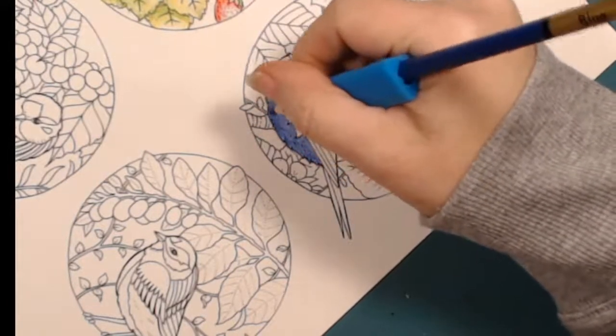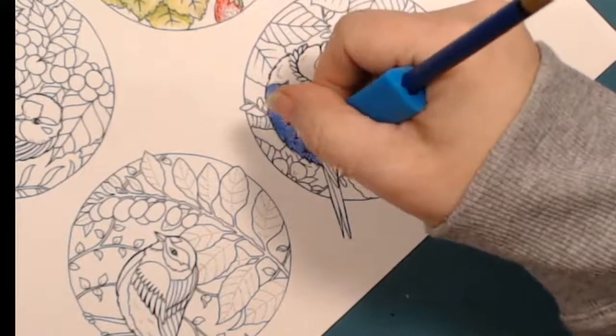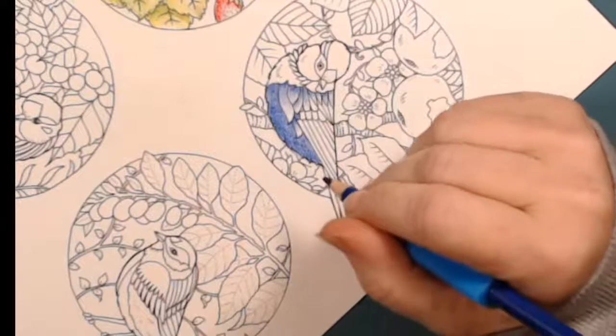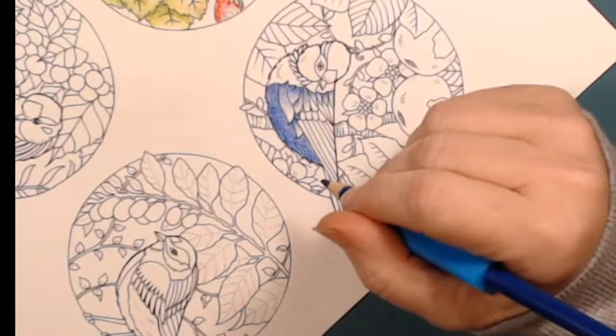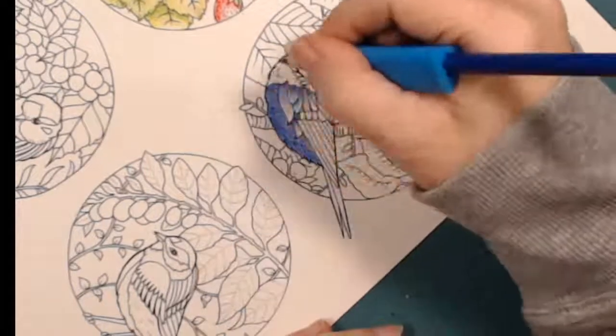I've tried a number of erasers, and I probably have one of each kind, just so I have enough.